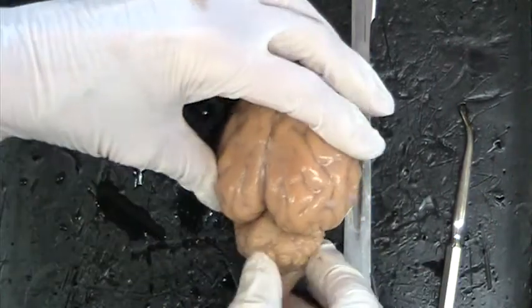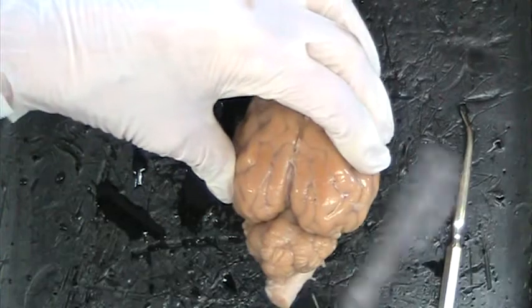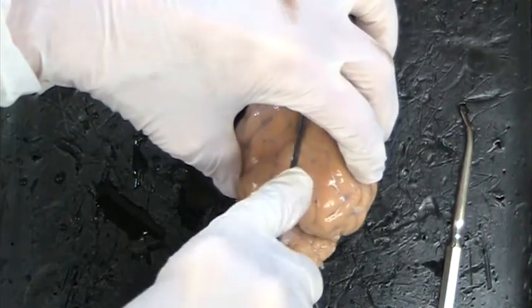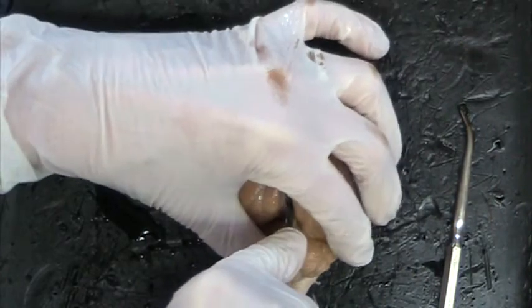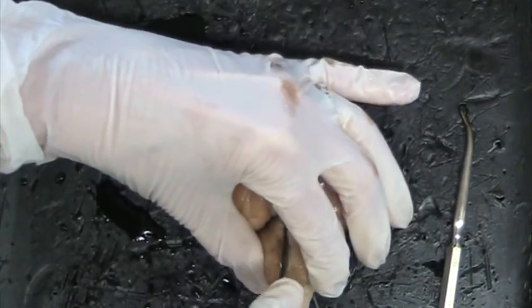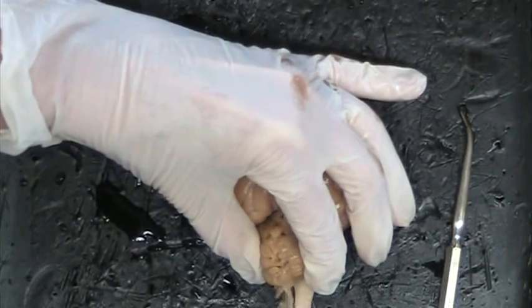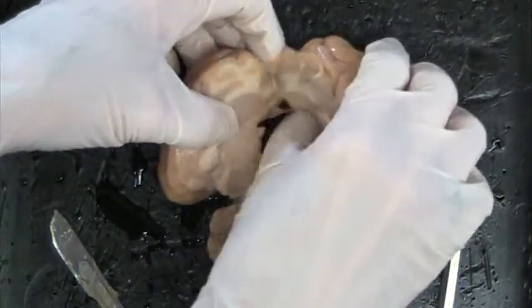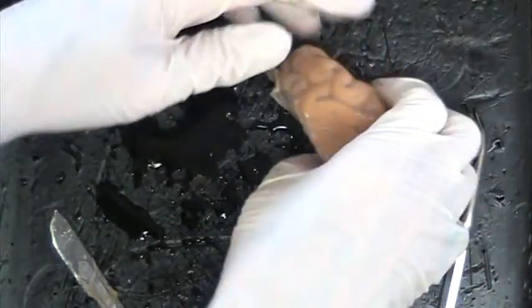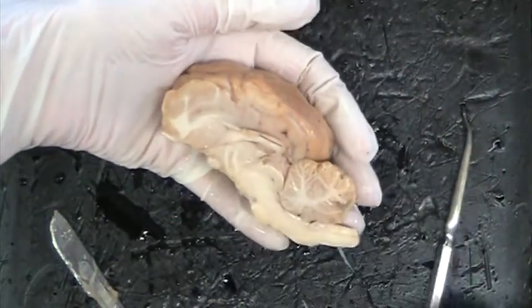Okay, now we're going to dissect the brain right in half. And of course we don't ever want to saw with a scalpel, so we try to dissect it right in half without cutting myself. Okay, so we have the brain dissected, and here are the parts that I'd like you to see.